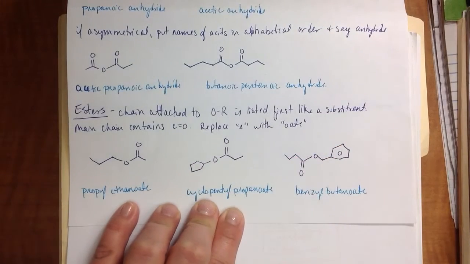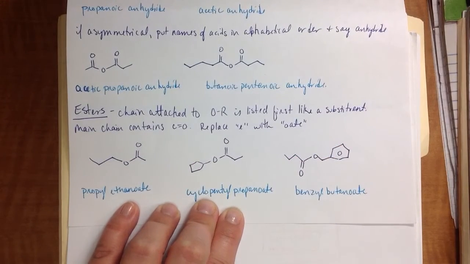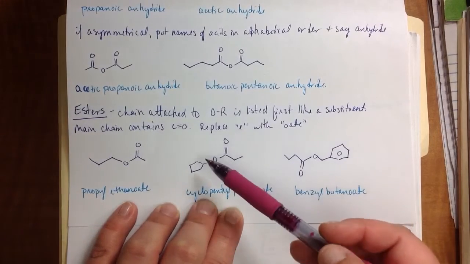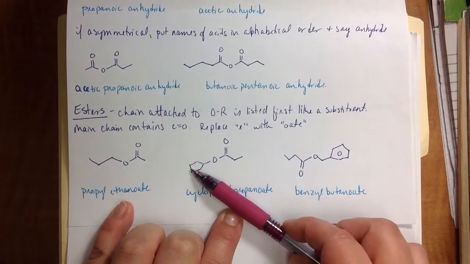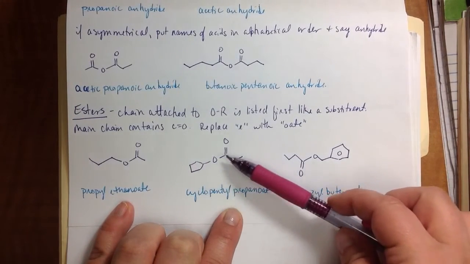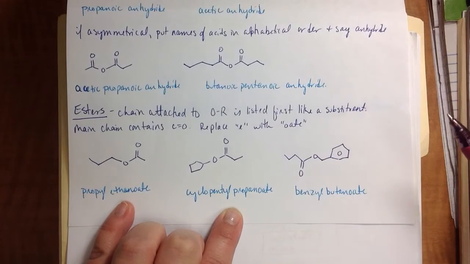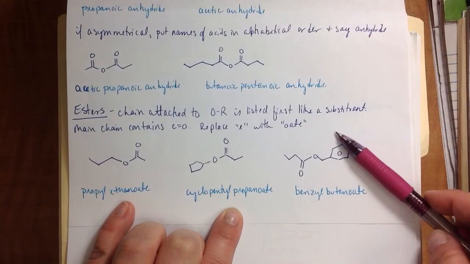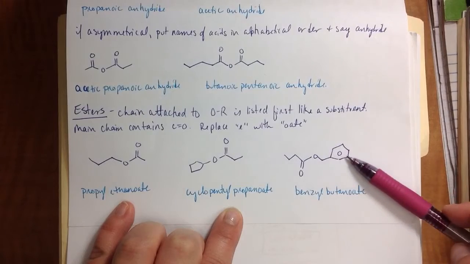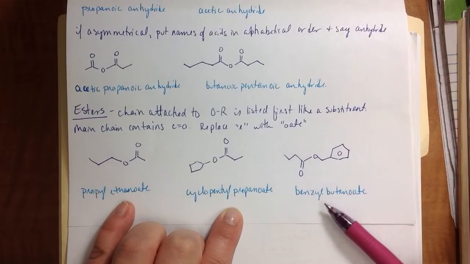And this is very similar to what we named carboxylates, right? So again, here's your substituent. This is cyclopentyl propanoate. Here we've got a benzyl group, and that's 1, 2, 3, 4, butanoate.